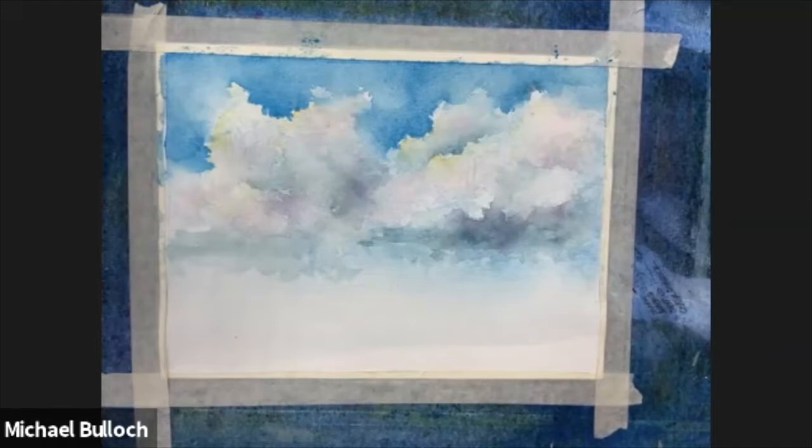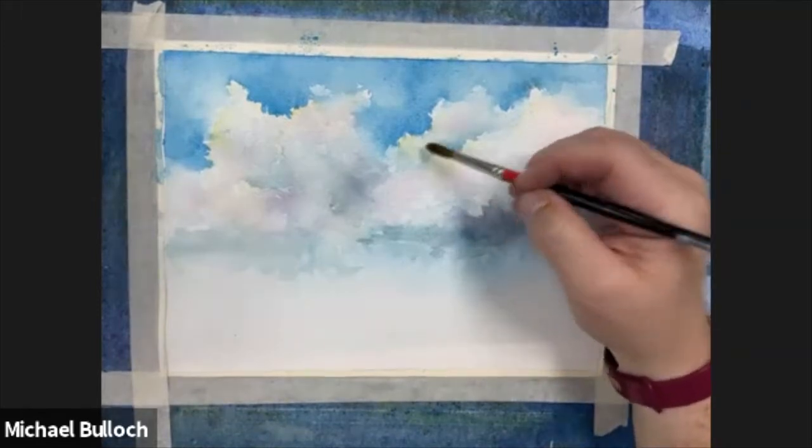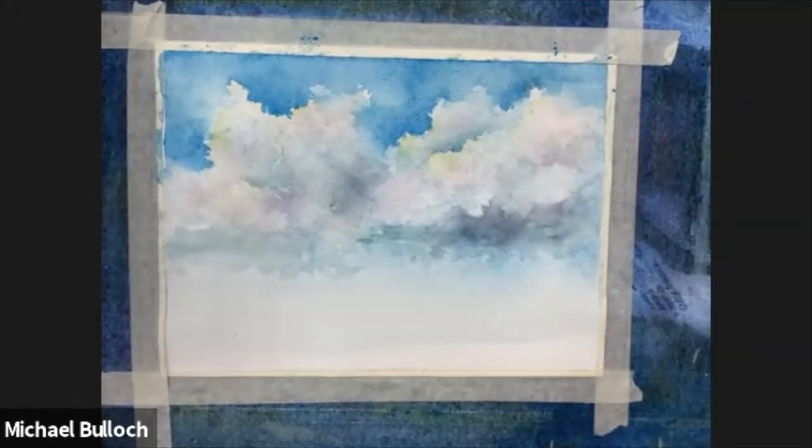And really, it's taking me years to kind of get to where I'm comfortable doing this. There's no hope for us. No, there is. It just takes practice.